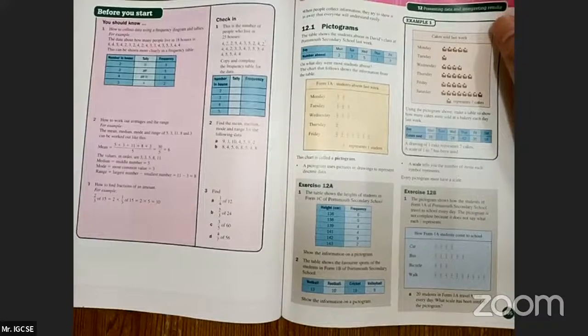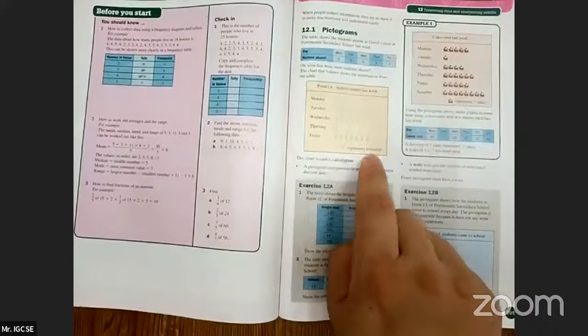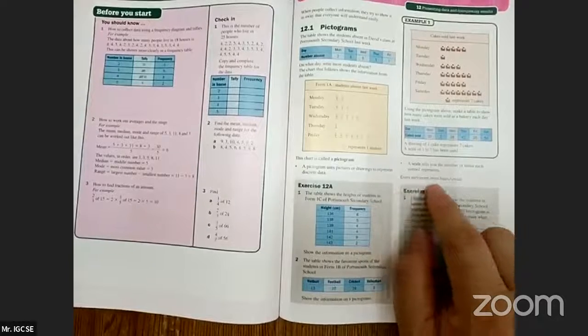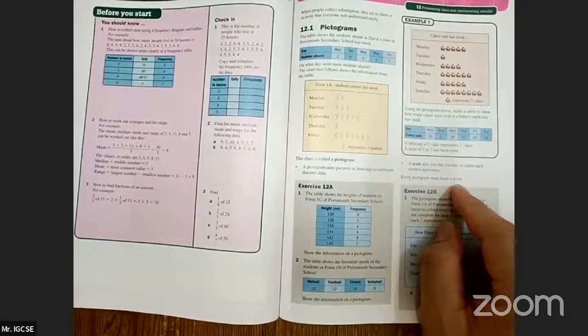So the keyword is that, can you see? This one represents 1 student. So the key point is that every histogram must have a scale. Please be careful.